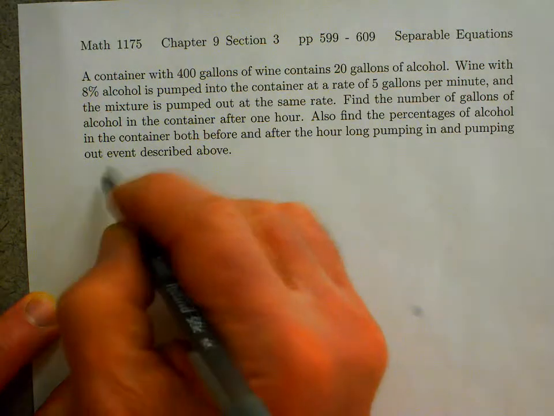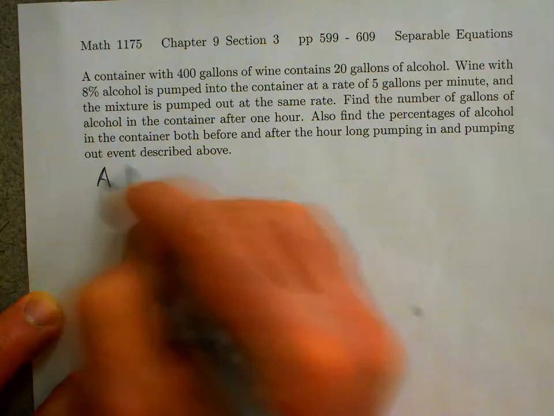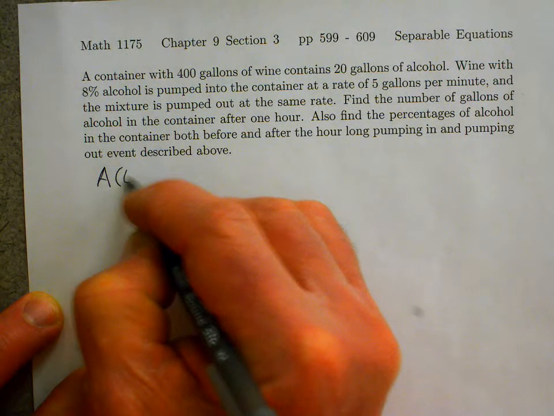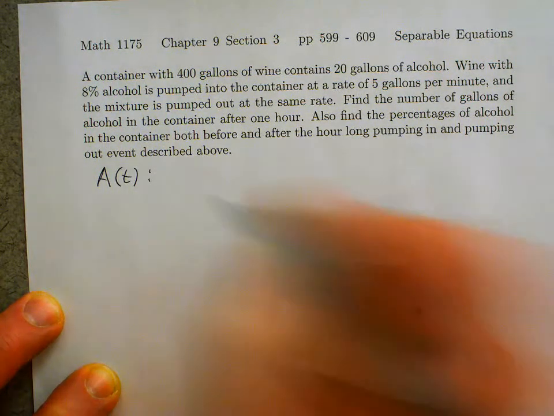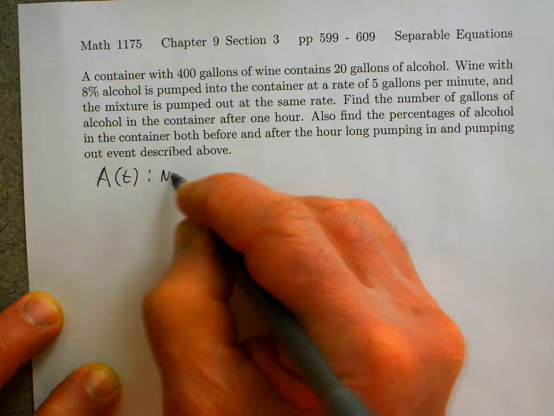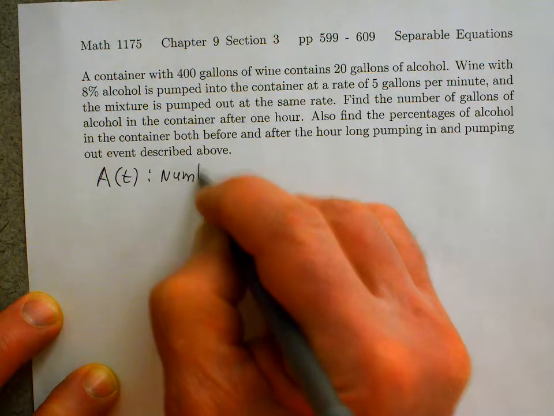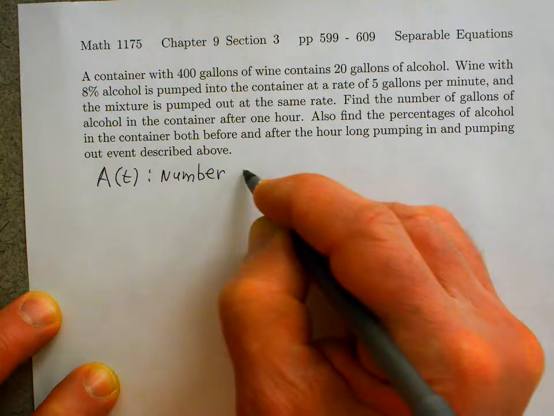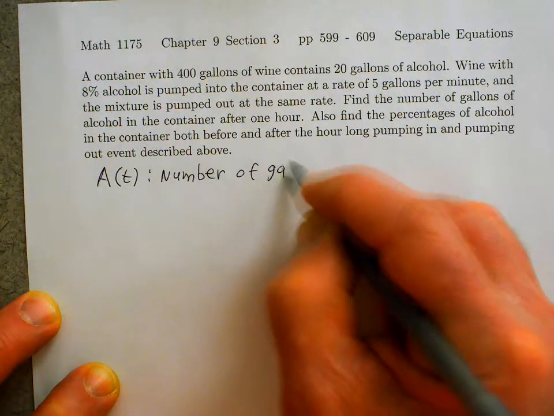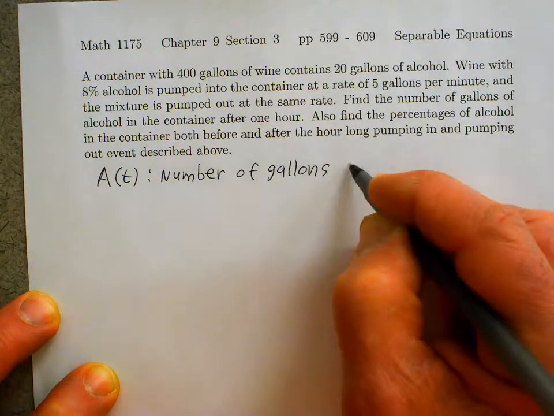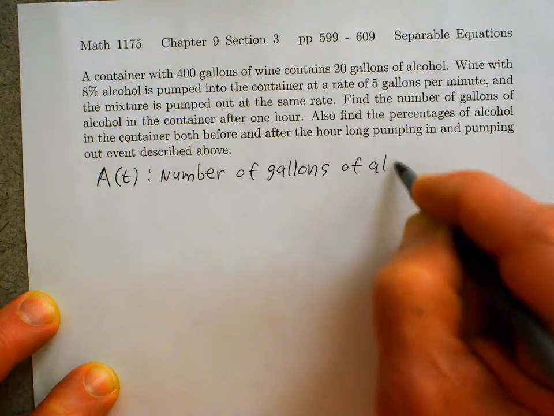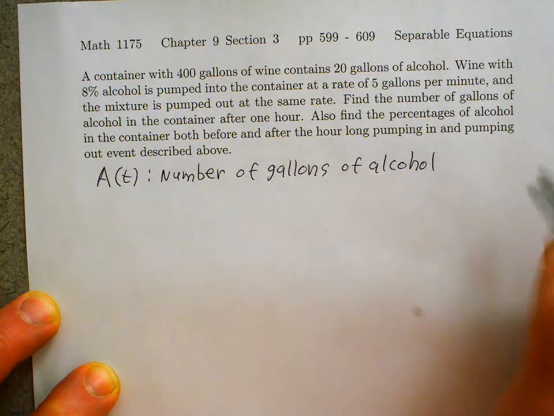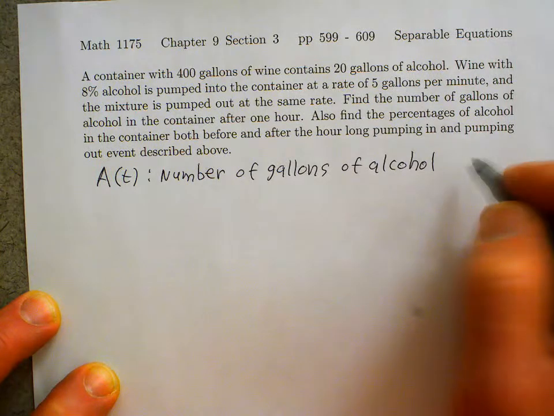Okay, so let's define capital A of t to be the number of gallons of alcohol in the container at time t.